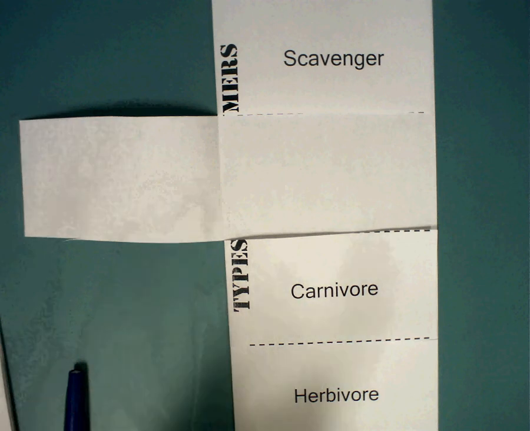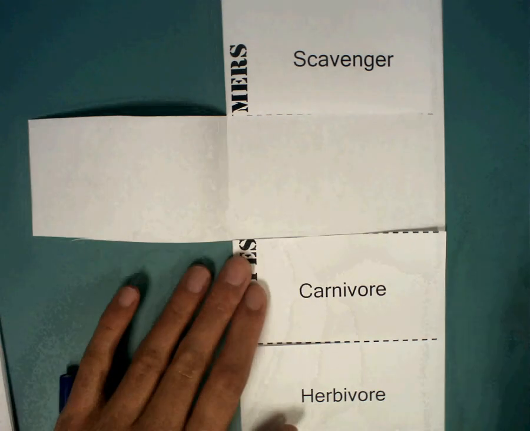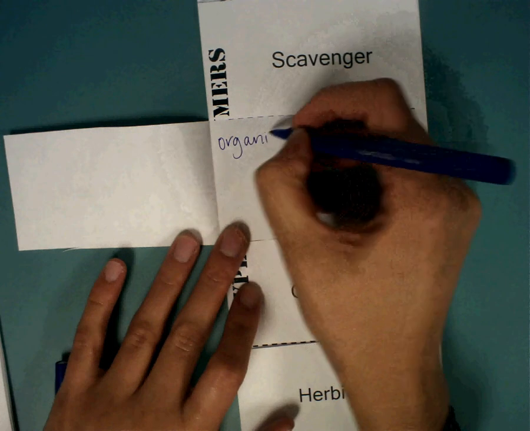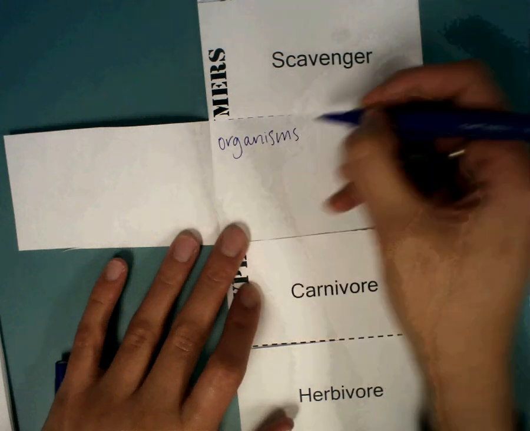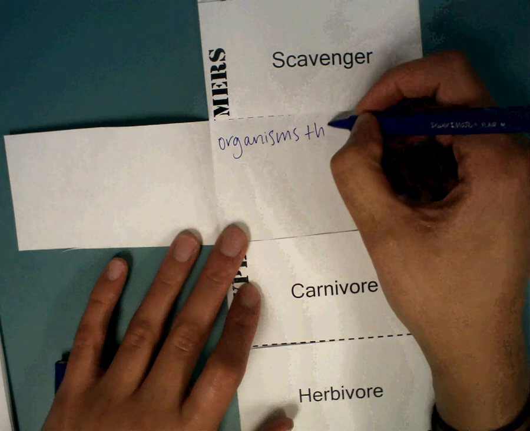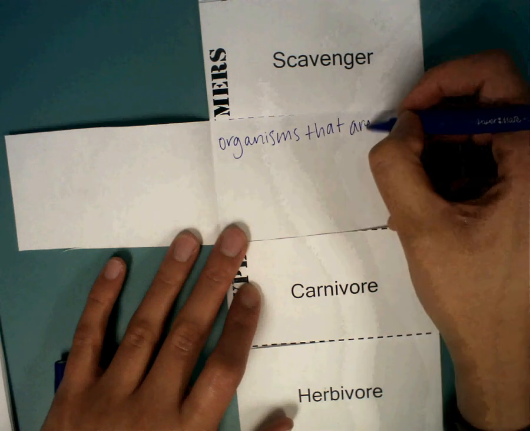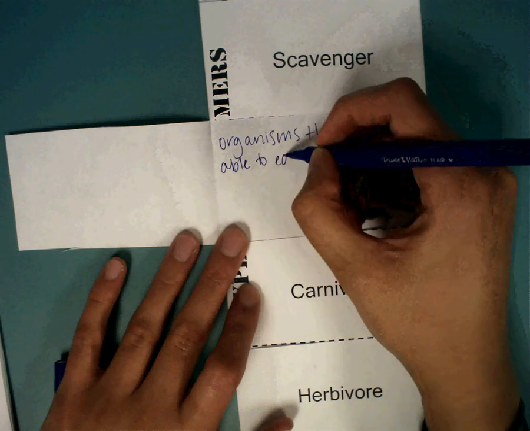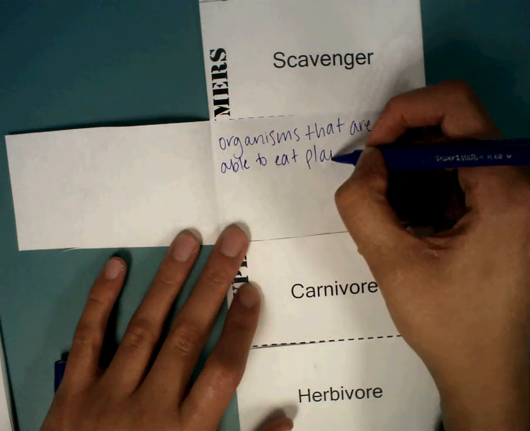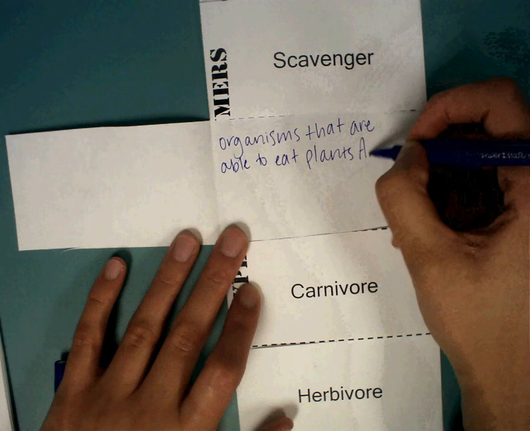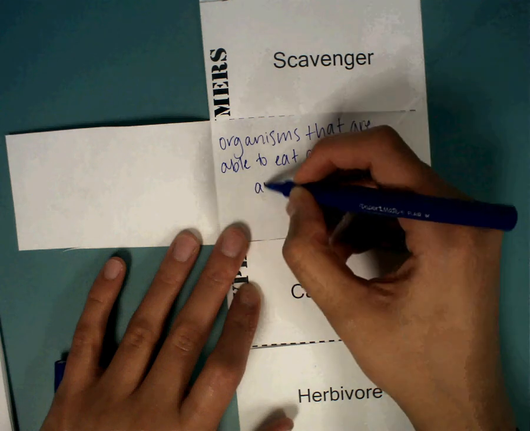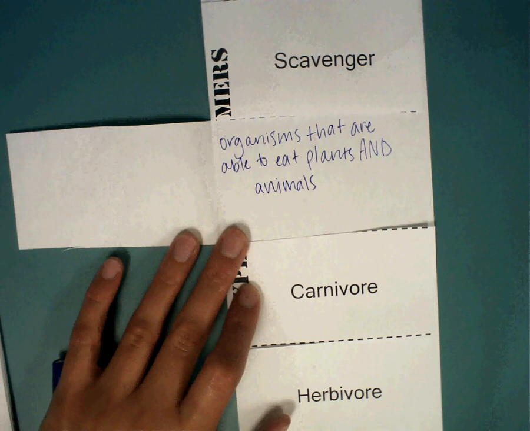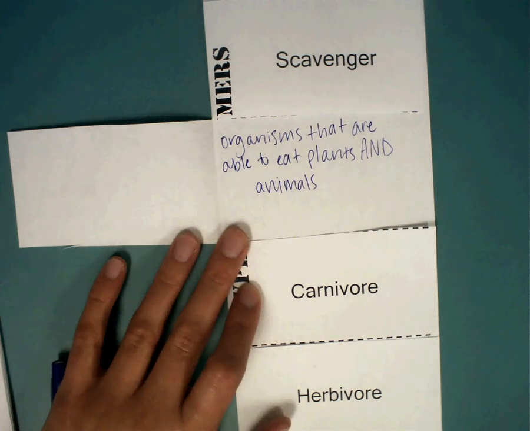So they're able to digest both of those. Organisms, and an organism is just a living thing, that are able to eat plants and animals. Okay? They can eat both plants and animals.